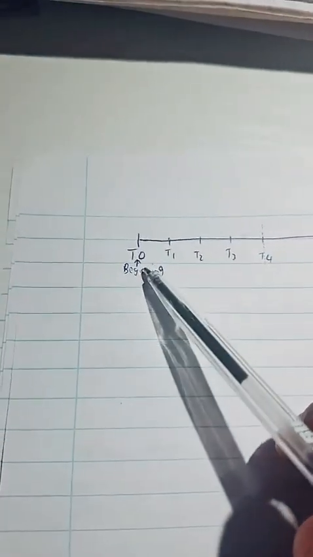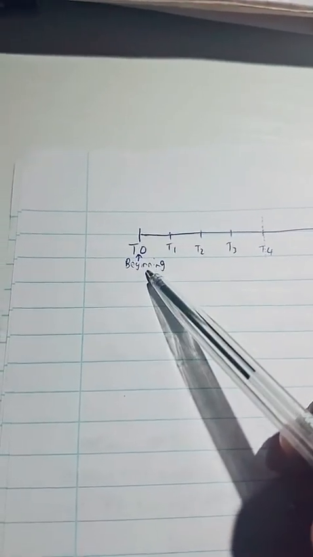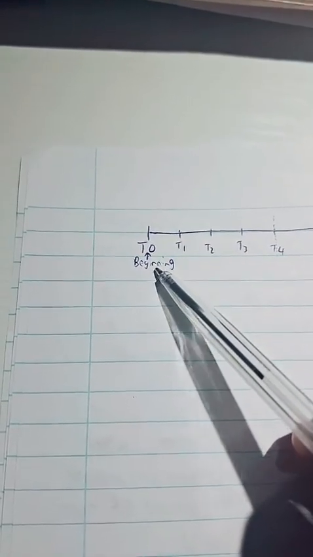Guys, the answer will always follow. Okay, the true answer will always follow, but it's very important first to make sure that we understand what we are doing in our timeline. So T0 means the beginning. This is at the beginning of our investment.